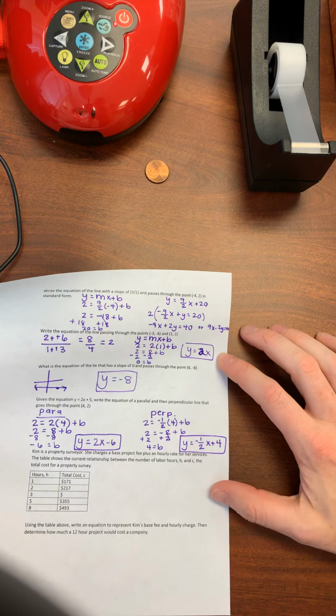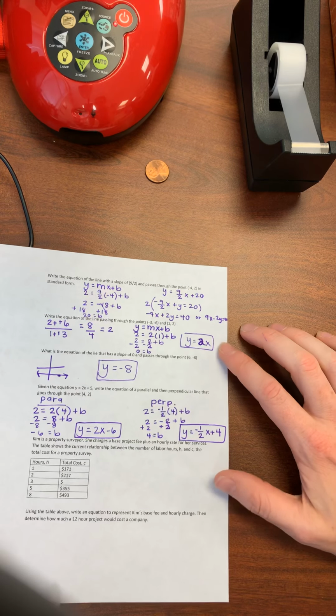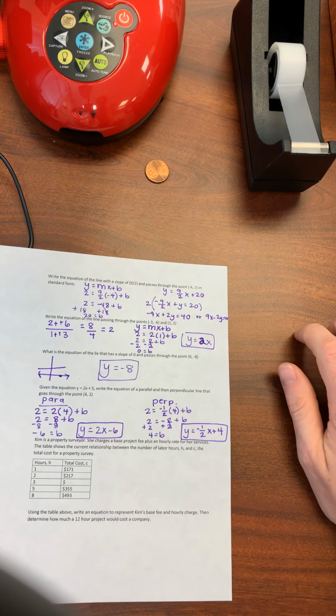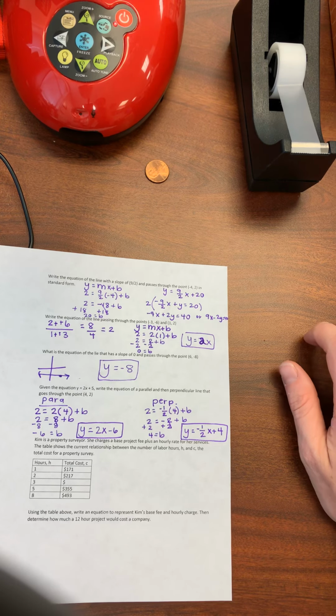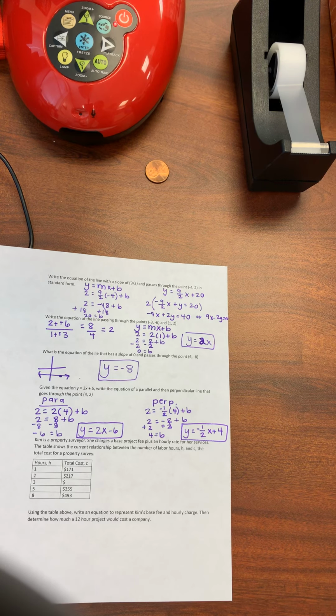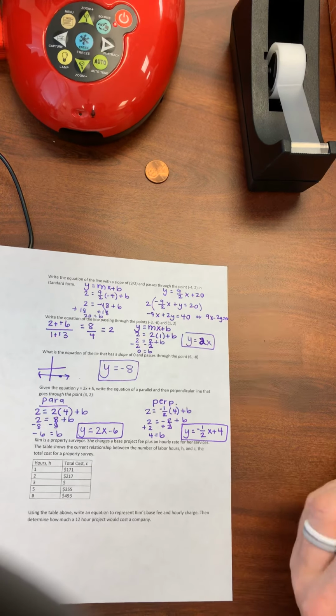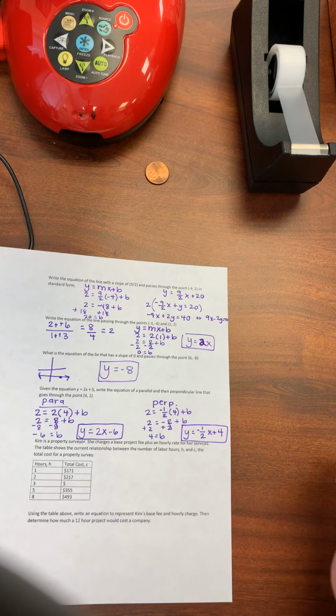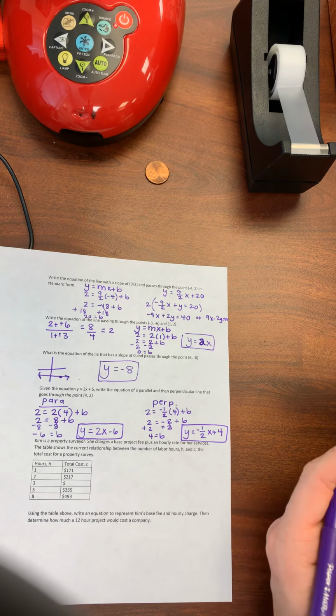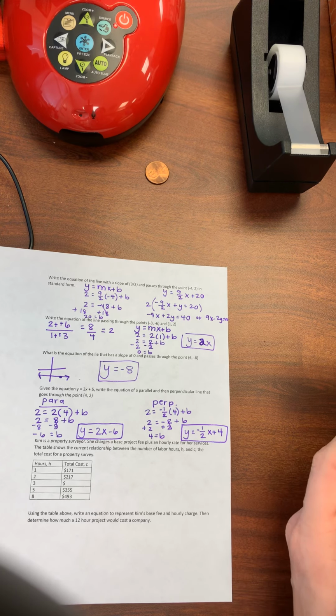All right, the last question here is just a word problem. So Kim is a property surveyor. She charges a base fee plus an hourly rate for her services. The table shows the relationship. We want to write an equation and then determine how much it would cost for 12 hours. So I'm going to look at a couple of these and do a couple of different things.